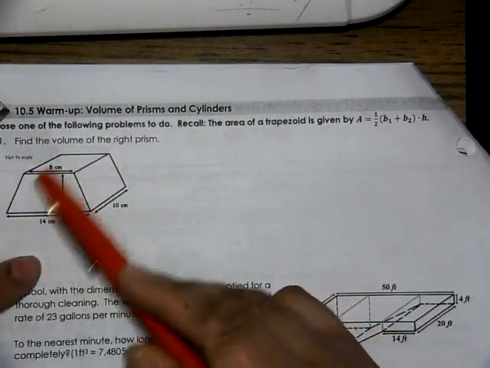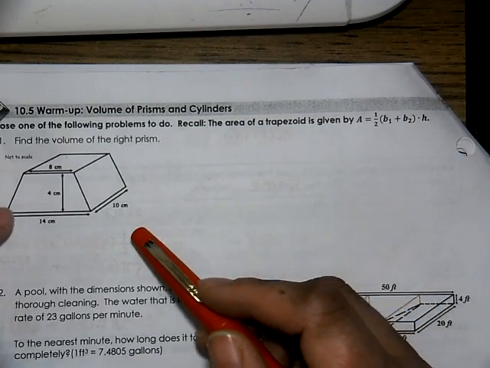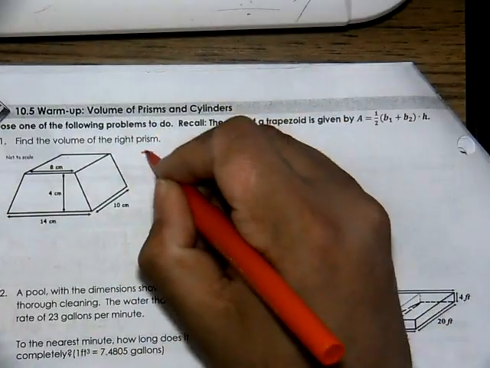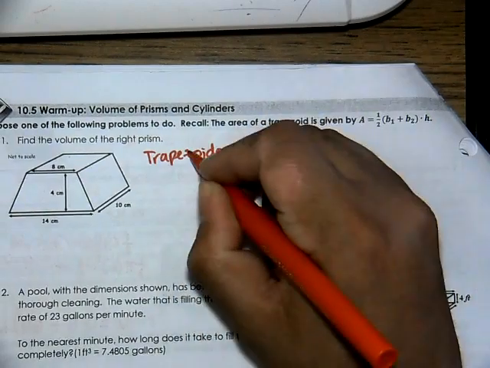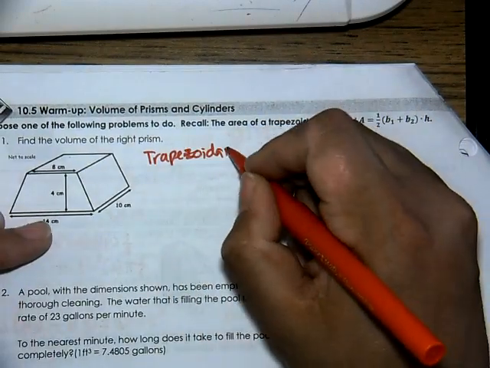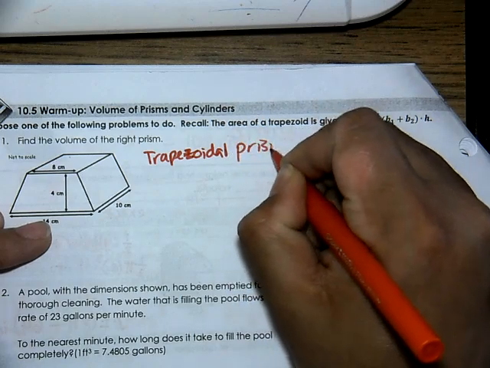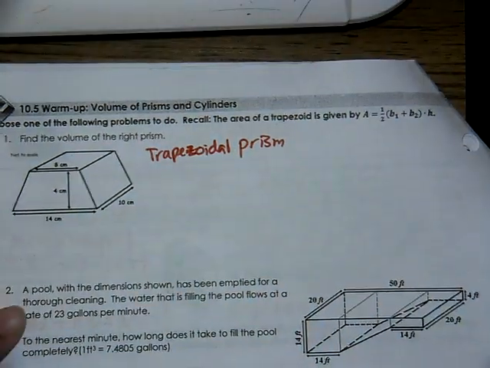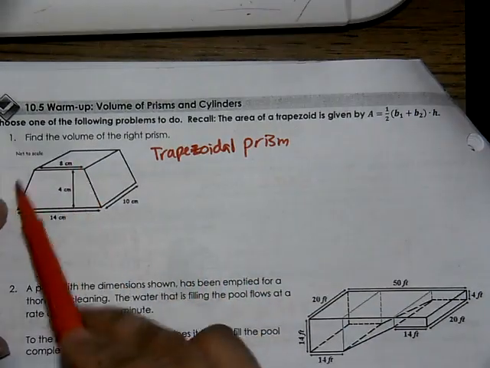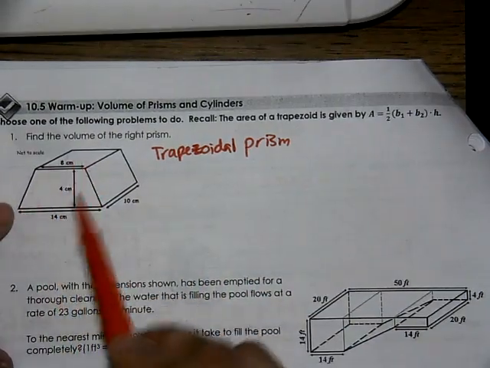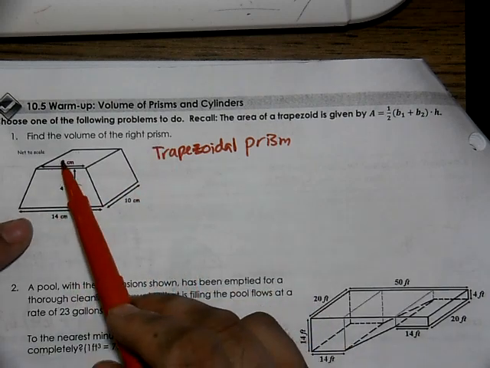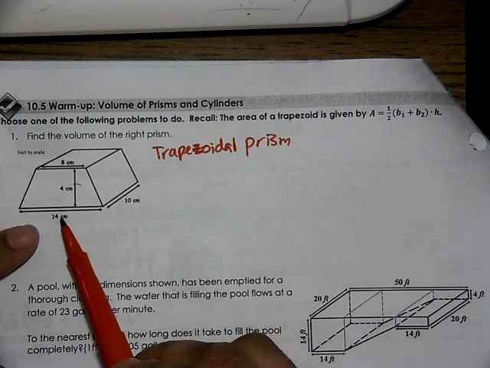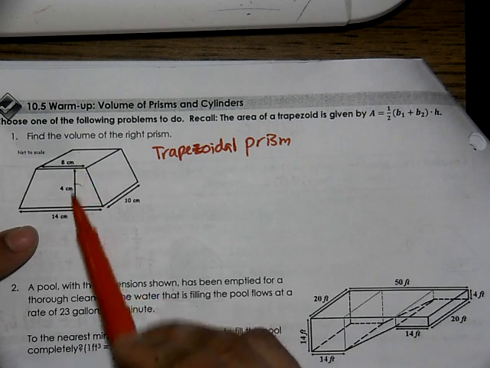So these are possible types of prisms. This is called a trapezoidal prism, because it's a quadrilateral specifically for the bases, but the bases happen to be trapezoids. Okay, so if you decide you want to try this one out, find the area of the trapezoid that's right in front here. It's also the same in the back. Those are your parallel bases. You would use the 8, the 14, add them up, multiply by 1/2, and multiply by 4 for the height.